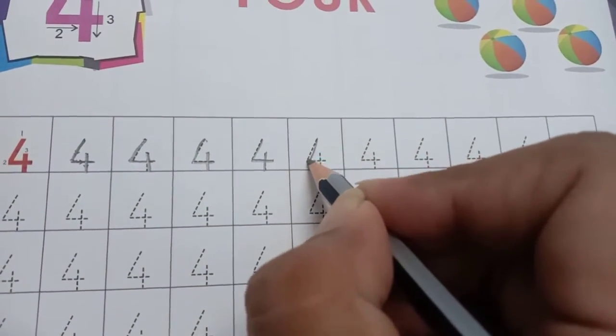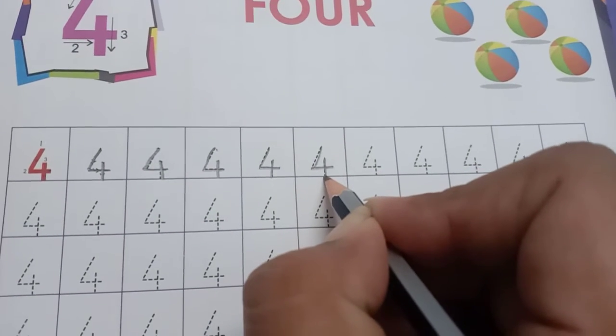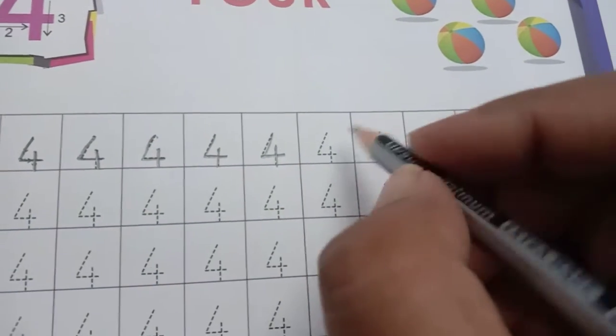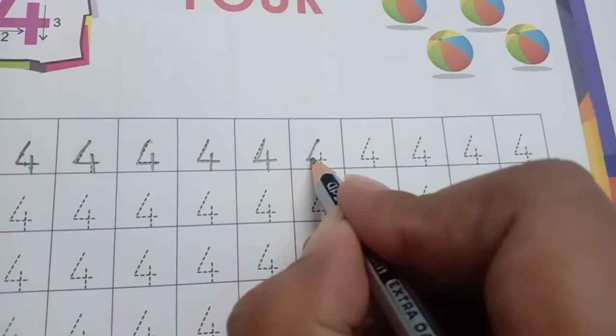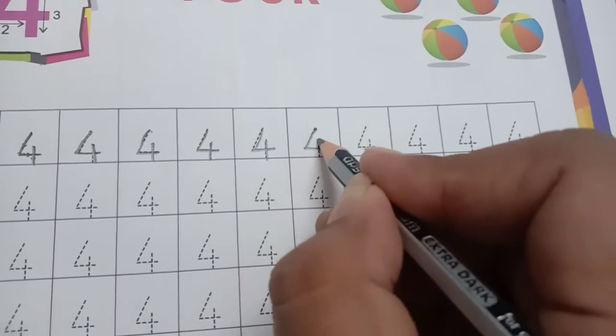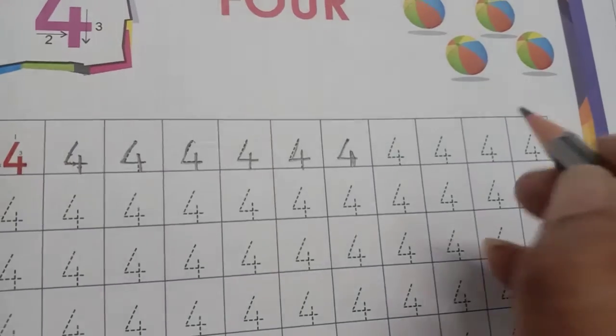Slanting line, slipping line and standing line. Number 4. Starting from the middle of the box, we will make a slanting line. Then we will make a slipping line and small standing line. Number 4.